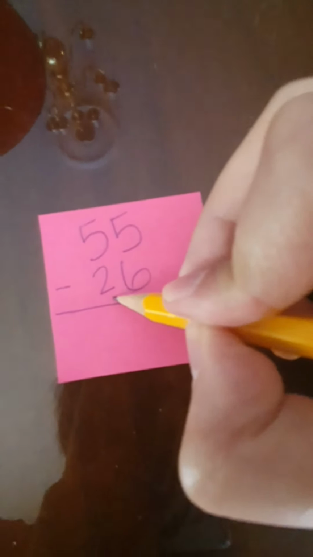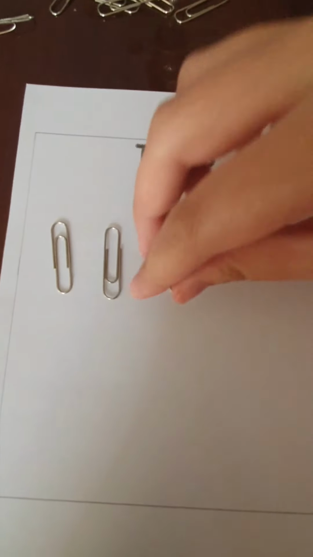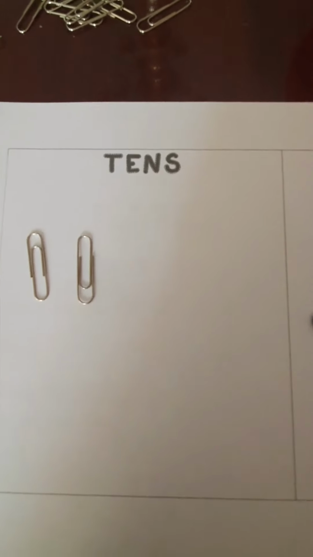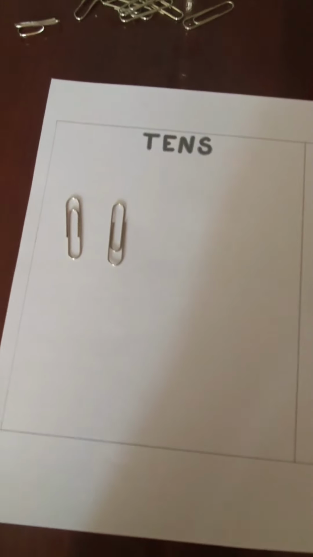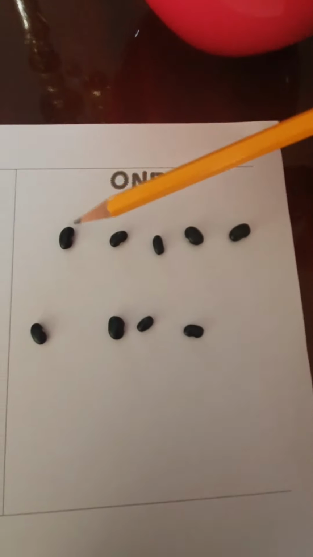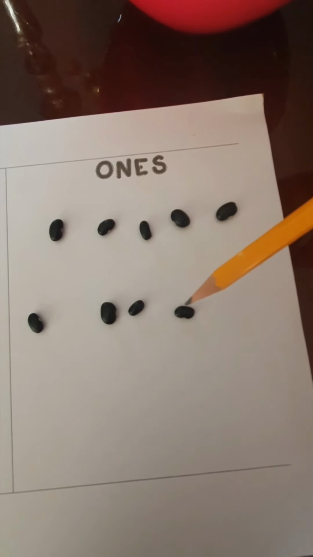Now let's take away the tens. Let's take away 2 tens. 1, 2. Now that we took everything away, we're going to count. How many ones? 1, 2, 3, 4, 5, 6, 7, 8, 9. 9 ones. Now let's count the tens. 2 tens. So my answer is 29.